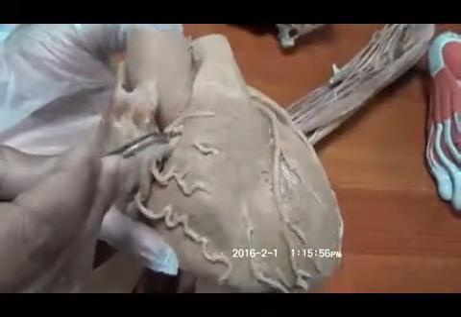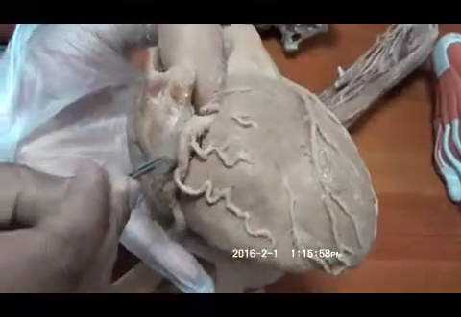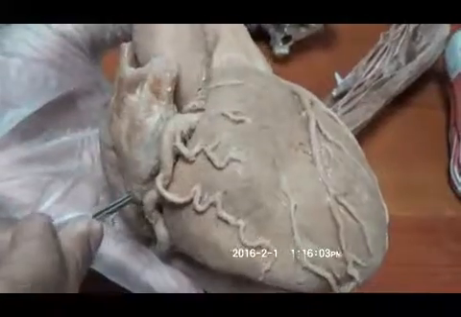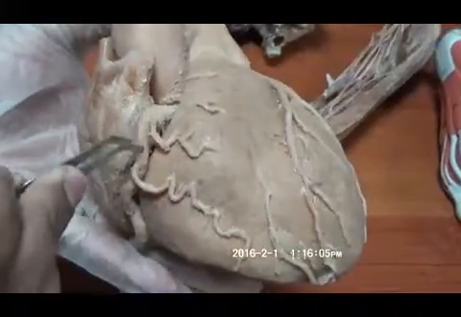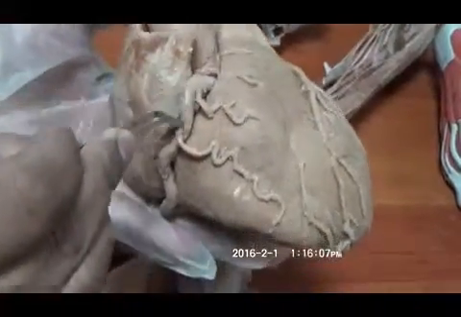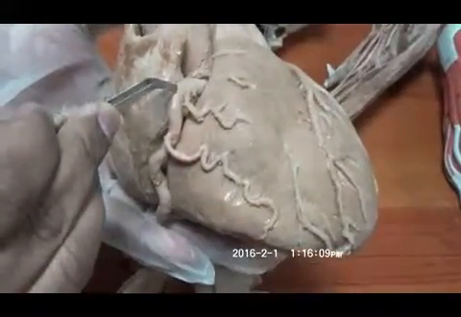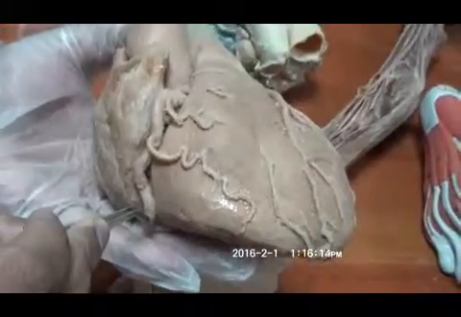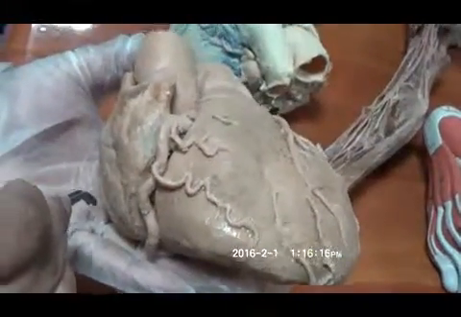Okay. It runs downwards in the right anterior coronary sulcus. What is this sulcus? That is the atrioventricular sulcus, also called the coronary sulcus because of these vessels. So it runs in the right anterior coronary sulcus, towards the lower border, or you can say the junction of the right and the lower border here, and then winds round and goes posteriorly.